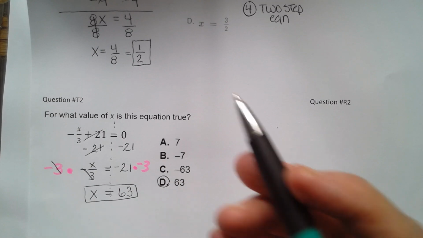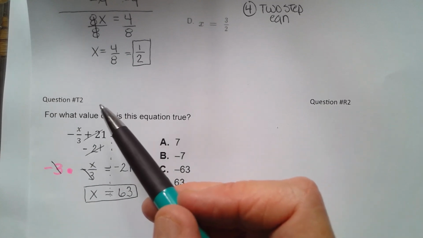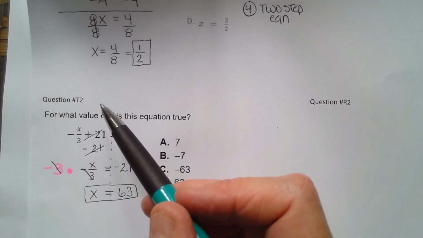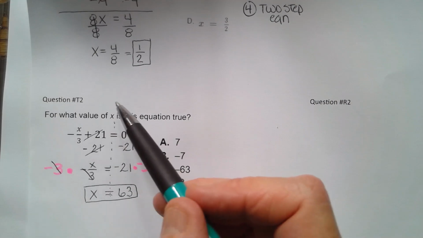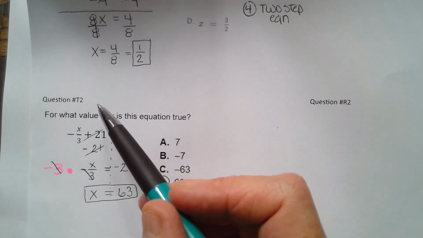All right, if you're listening and you have a pet, put your pet's name right here next to question number T2. If you do not have a pet, just write, I do not have a pet.